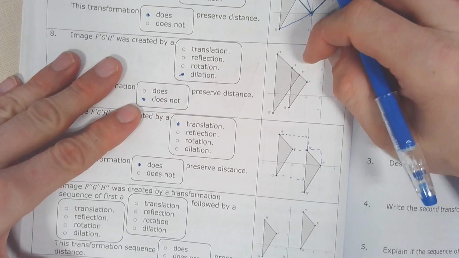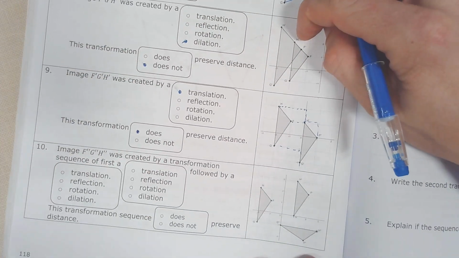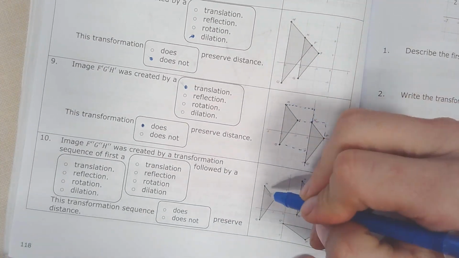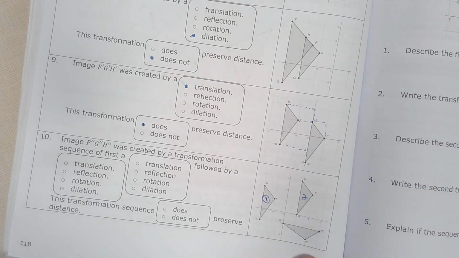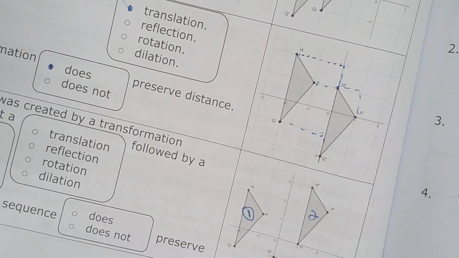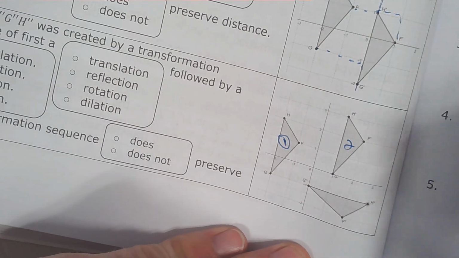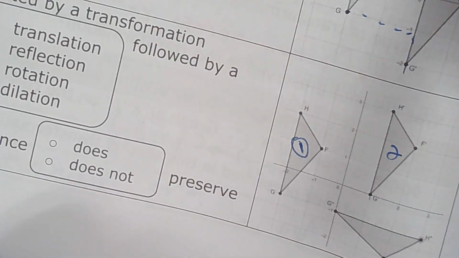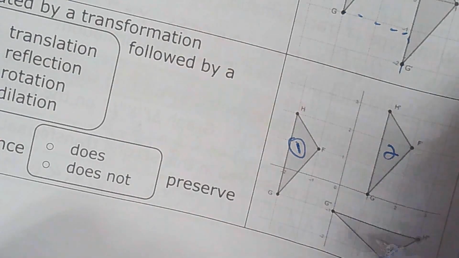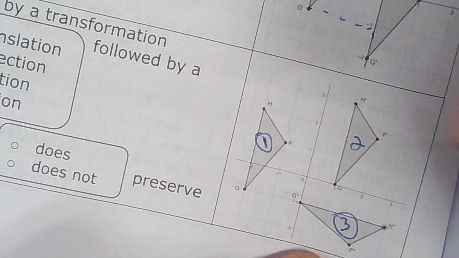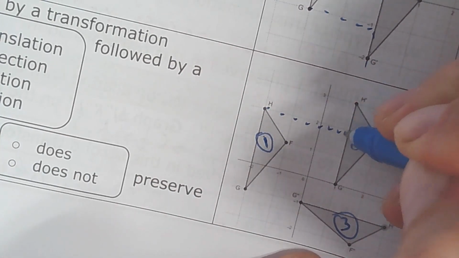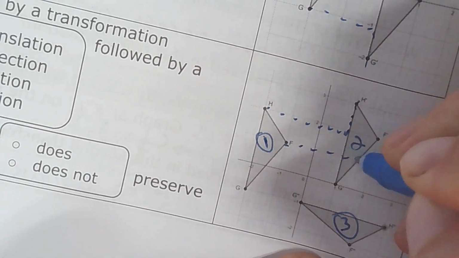Okay, and then we have one that has two transformations. This is the first one. This is the second one. Let's see if I can zoom in so you can see it better. Yeah, first one, the second one. And then this is the third one, because you can't see it, this is H prime. So the first one is a simple translation over and up of each point.